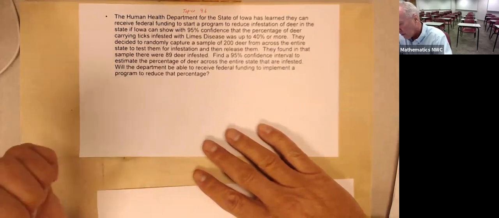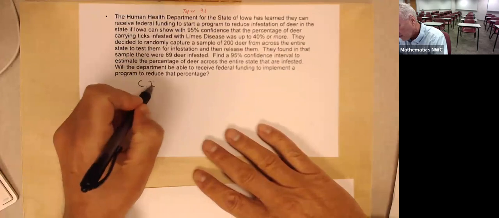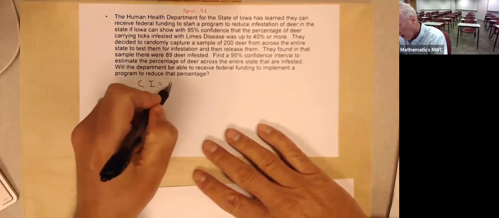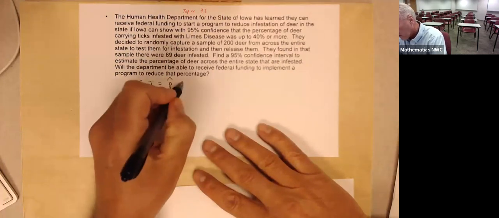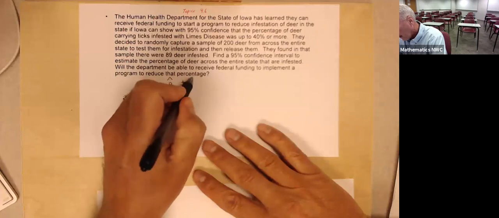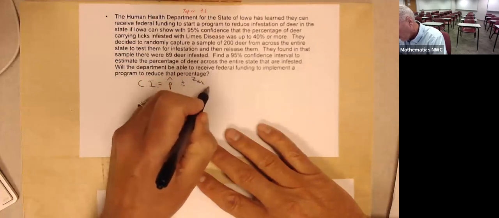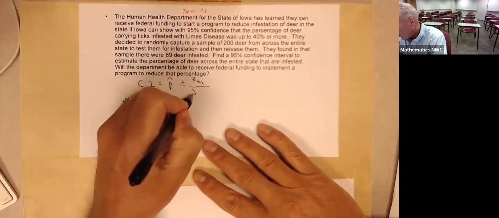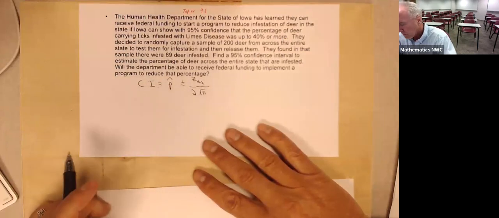Our confidence interval, you remember, had a formula. CI for confidence interval. It was going to be our sample proportion, p hat, plus or minus our z alpha over 2, divided by 2 multiplied times the square root of n.